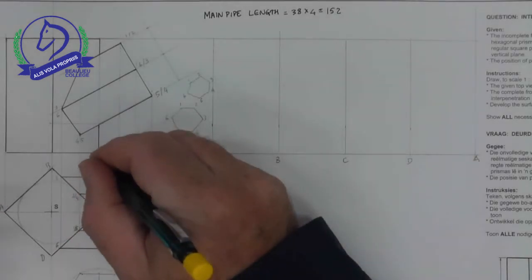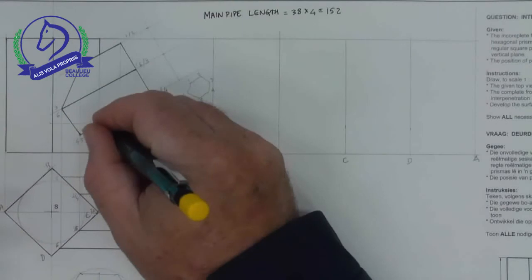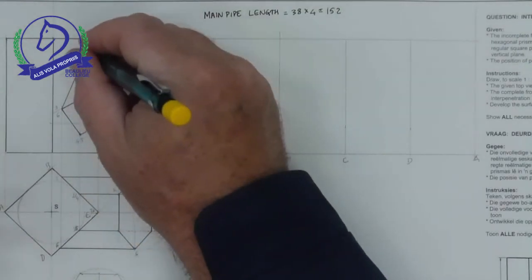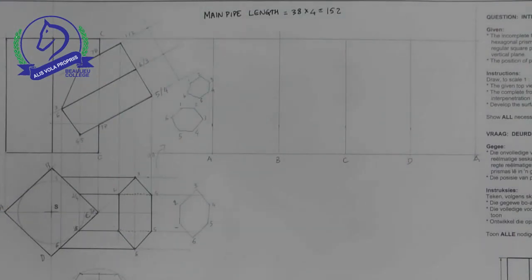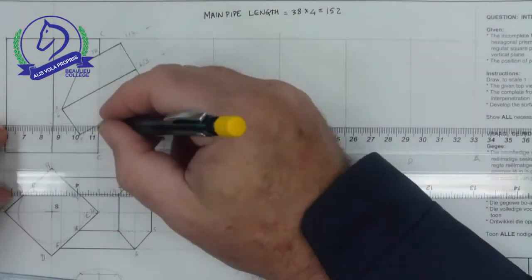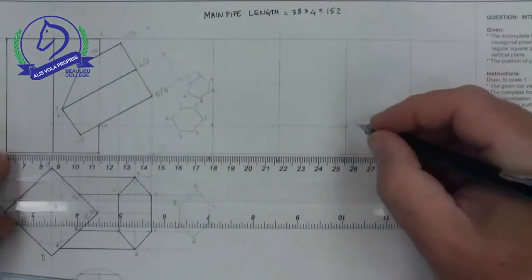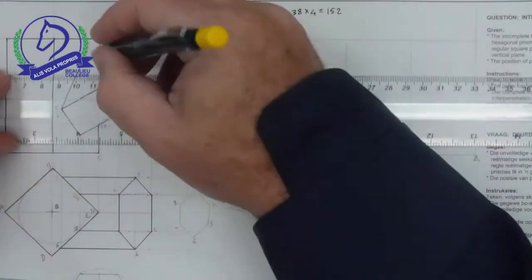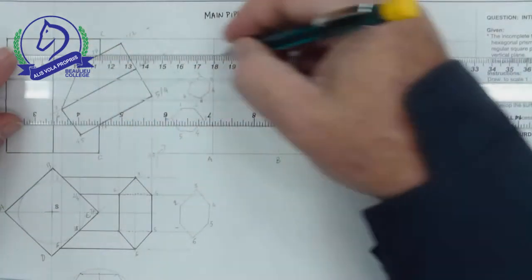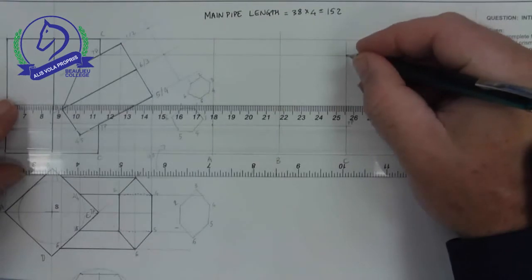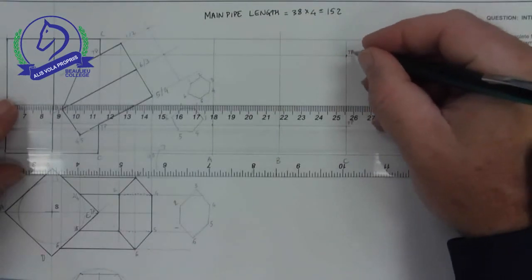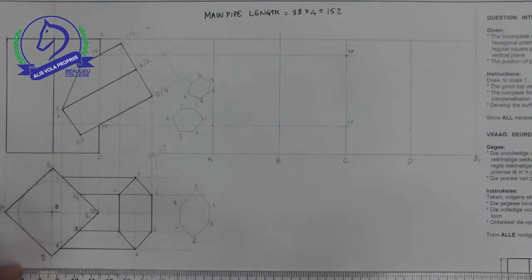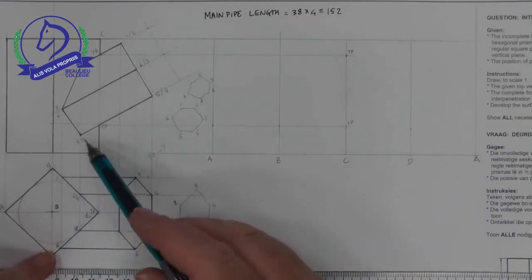So this is point C, and the turning point would be where this is hitting point C. So project the height across to get the turning point for these 2 points. There are no other points that are touching the corners, so I now need to work out where they are.